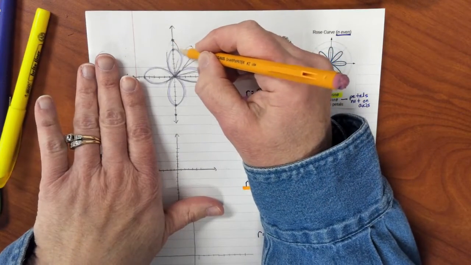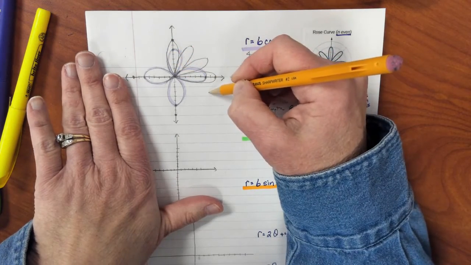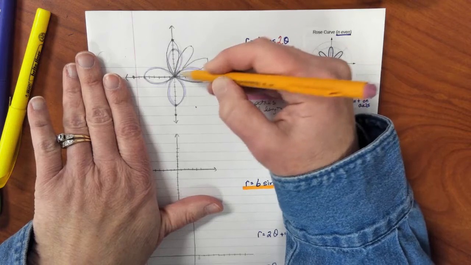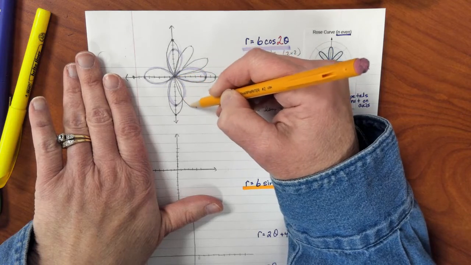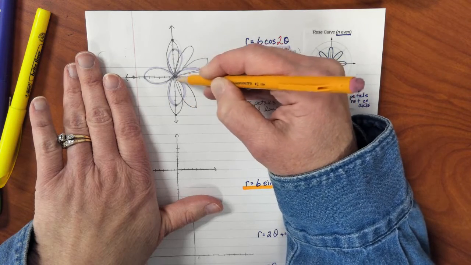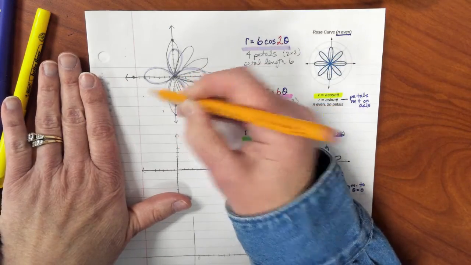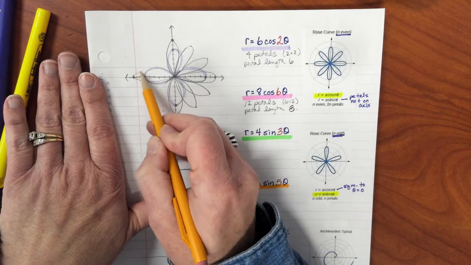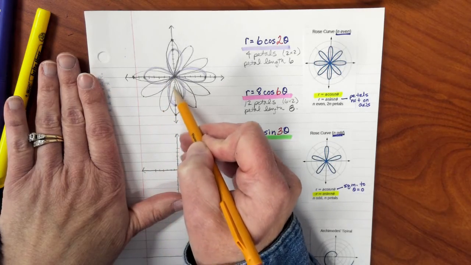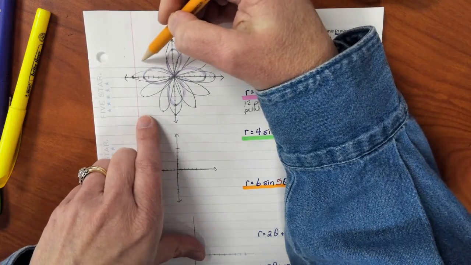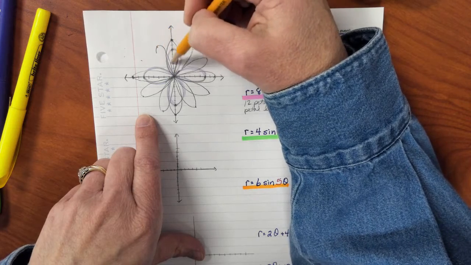Make them narrower, here and here, right? And then you get the idea. We're just going to come out here and go back, and come out here and go back. My drawing is definitely not to scale, but they're not that bad.